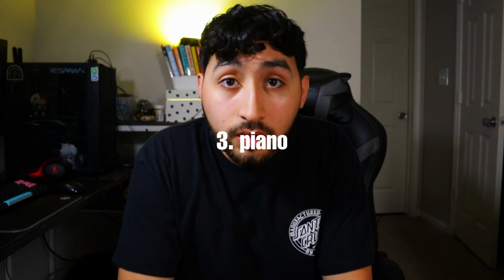So that's just a quick example of how I find my key on guitar. Going into number 3 is using a piano. If you have a piano, obviously you could go ahead and do very similarly what we did there with the guitar. You can search it up on Google and find those chords for that specific key.